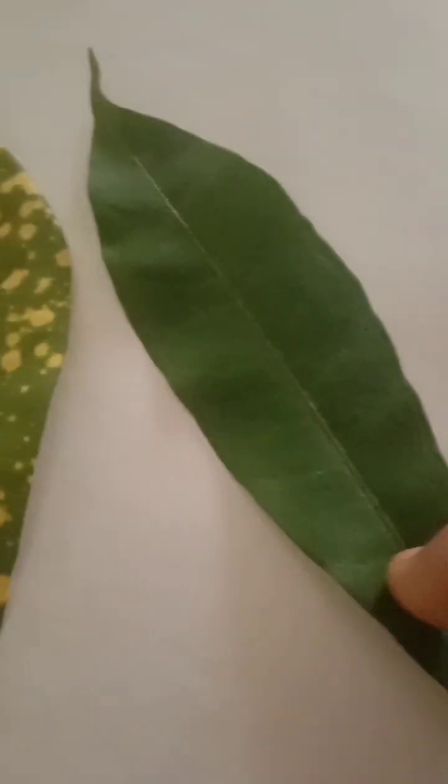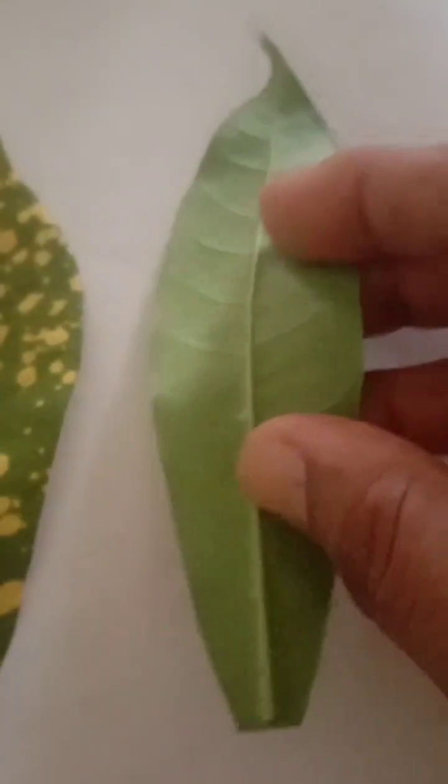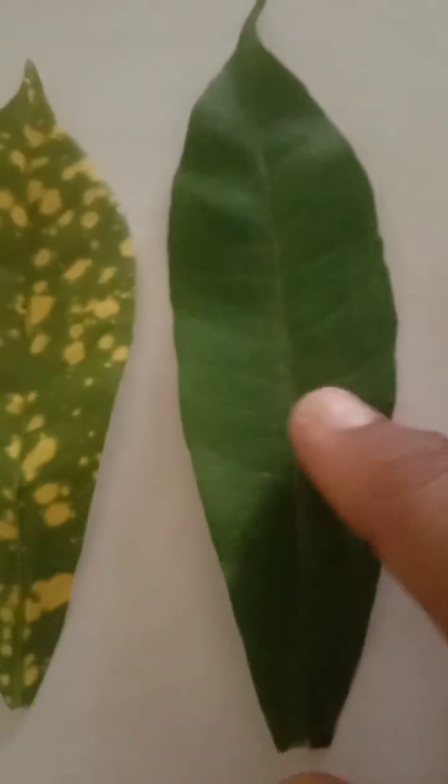And this is the upper surface. Now, stomata is present on the lower surface to prevent transpiration, the loss of water. Transpiration is loss of water. That is why it is like this, because this part is facing towards the sun, so more water will be lost. That is why more stomata are concentrated on the lower surface. So this leaf, you can see, is fully green.